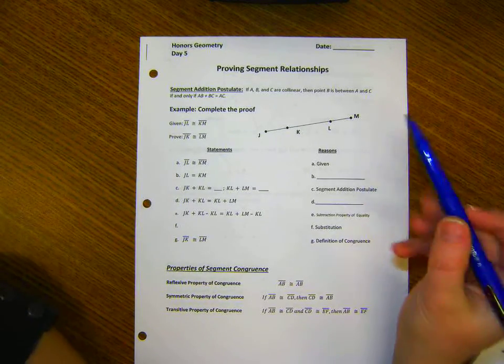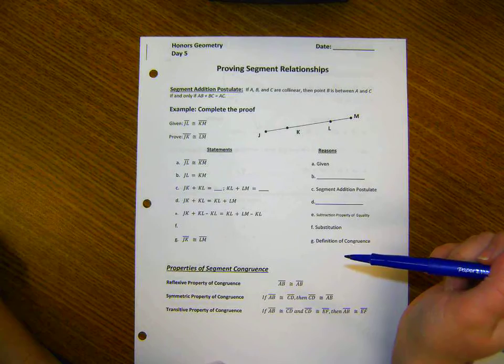Hi guys, here are your notes on segment and angle relationships.